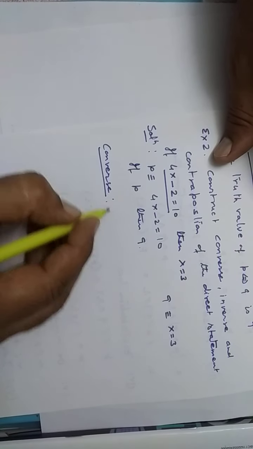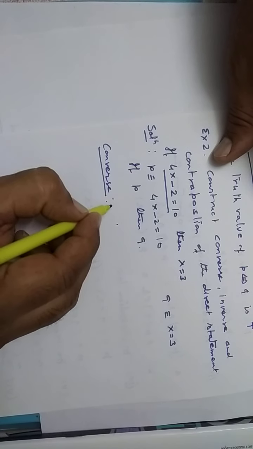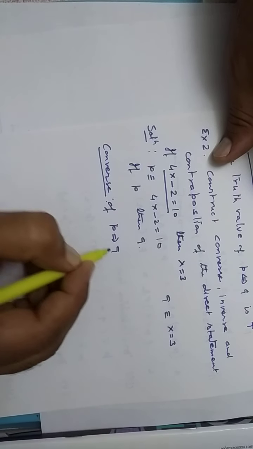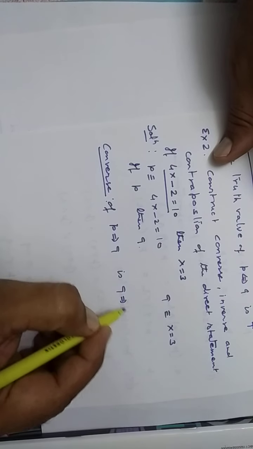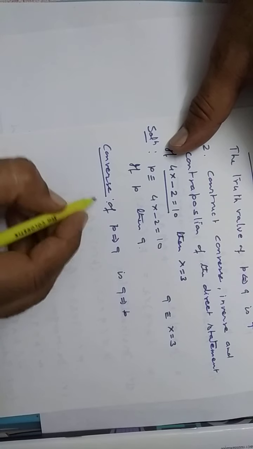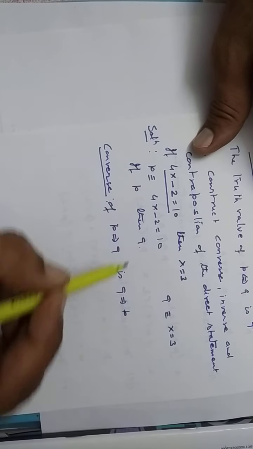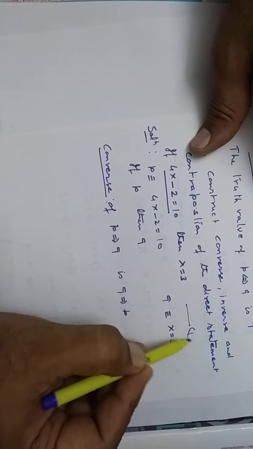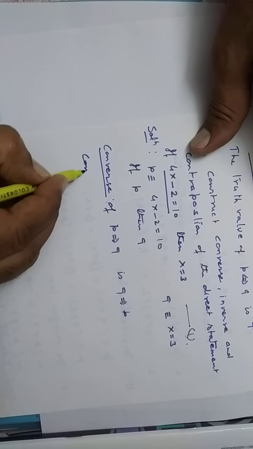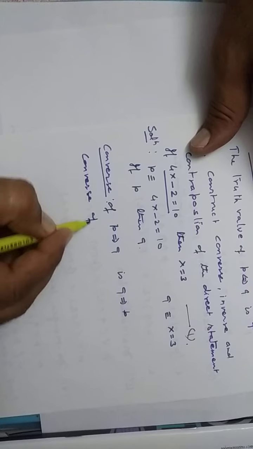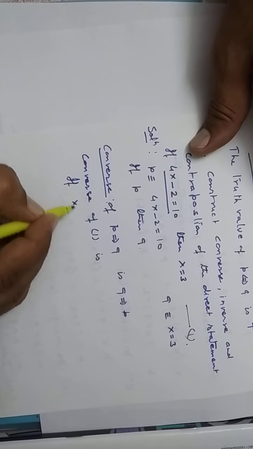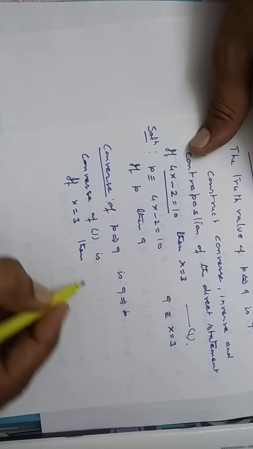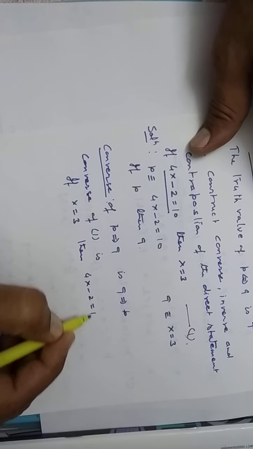The converse of P implies Q, that is, if P then Q, is Q implies P. The converse of this statement is Q implies P. It means if x is equal to 3, then 4x minus 2 is 10. This is our converse.